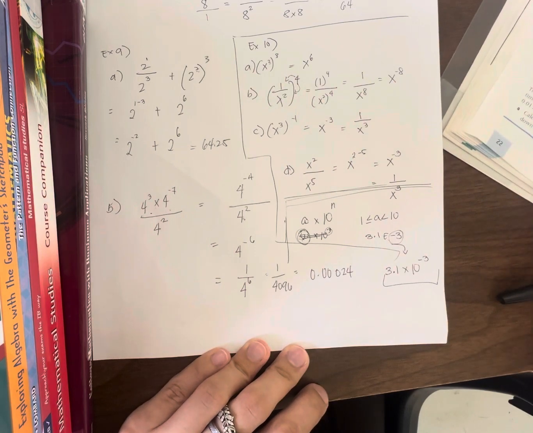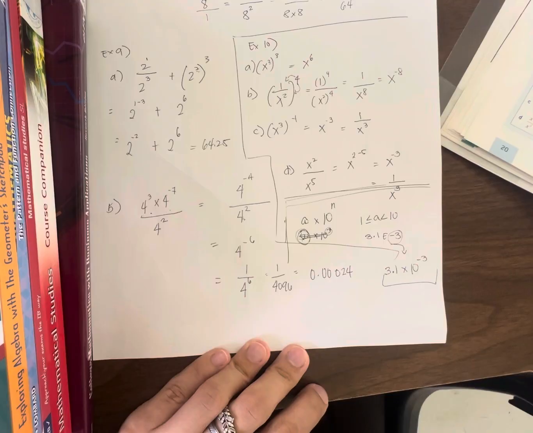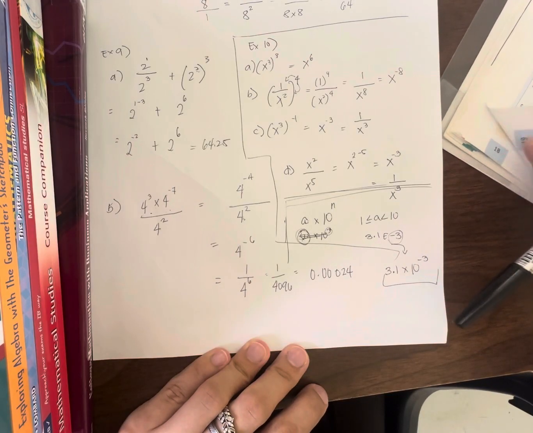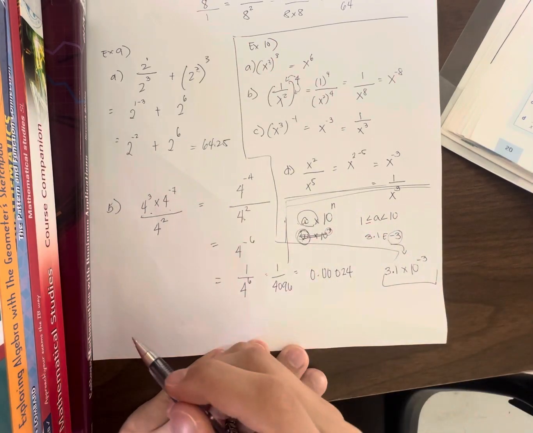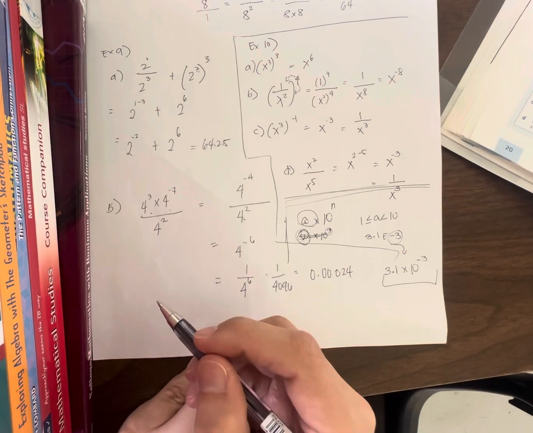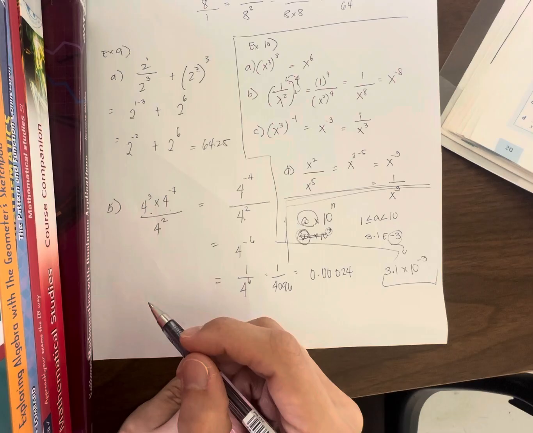Please go ahead and try the exercises and ensure that you're applying the laws correctly. And make sure if you have standard form or anything times 10 to an exponent, that your letter A here, your number A, which is called the coefficient or mantissa, by the way, is always in between 1 and 10.